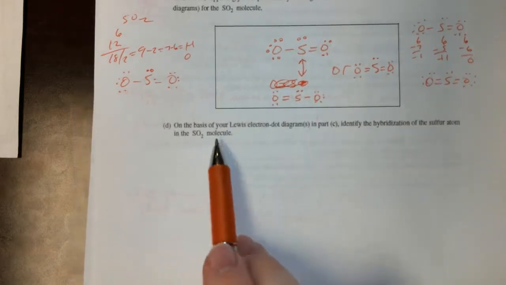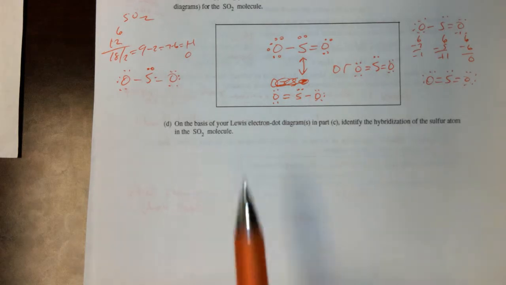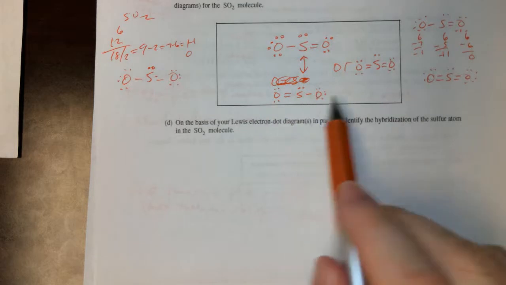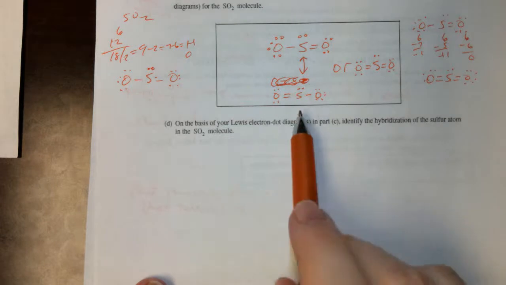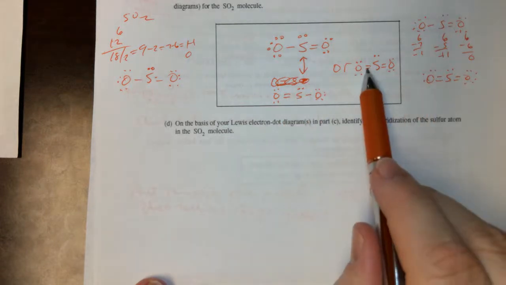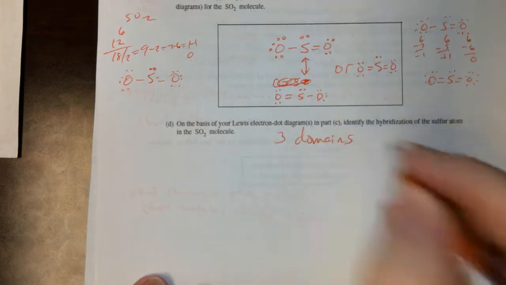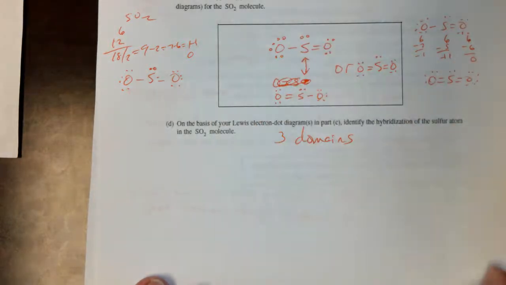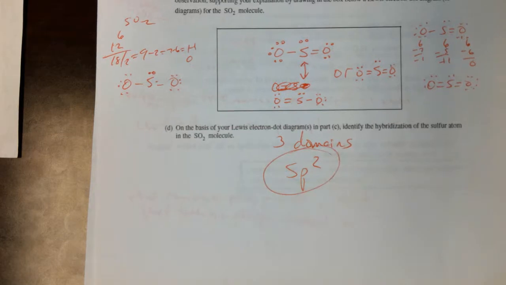And then part D, on the basis of your Lewis structure, identify the hybridization of the sulfur atom in SO2. So again, whether you put double bonds or leave it over here, is not going to change your hybridization. You have 1, 2, 3 domains. Same here, 3 domains. And even if you did this one, 1, 2, 3 domains. So at the end of the day, no matter which structure you chose, you get 3 domains. So that is an s orbital, a px, and a py. So that's sp2. Trigonal planar is always sp2.